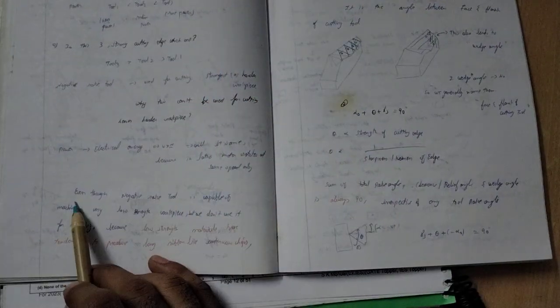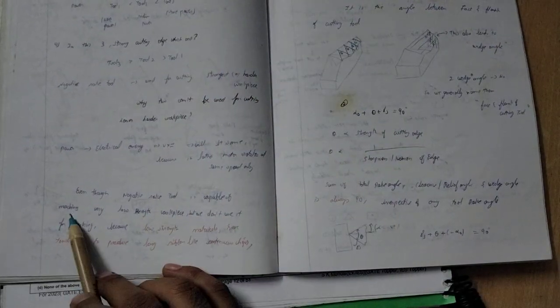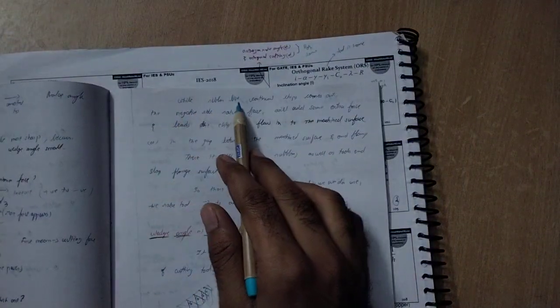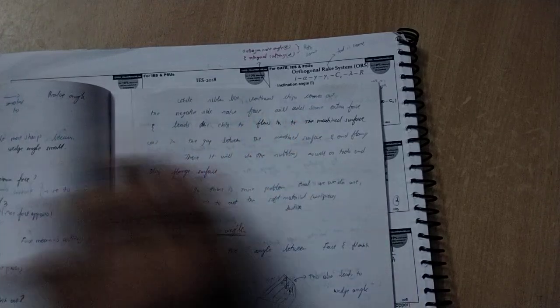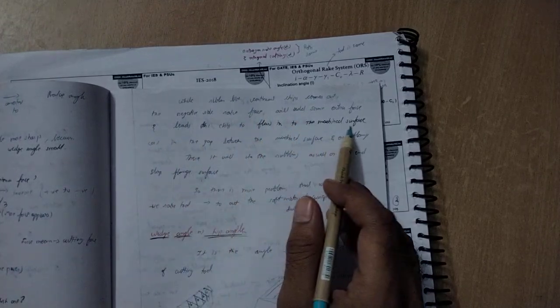Even though the negative rake angle is capable of machining very low strength workpiece, we don't use it because low strength materials have a tendency to produce long continuous ribbon chips. While the ribbon chip comes out, the negative rake face will just add extra force. So this leads to flow in the machined surface.